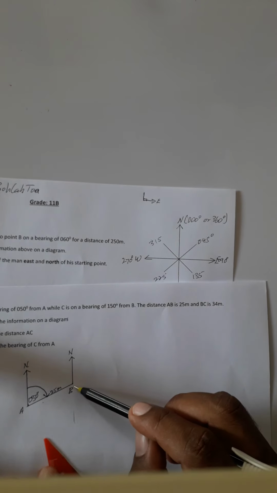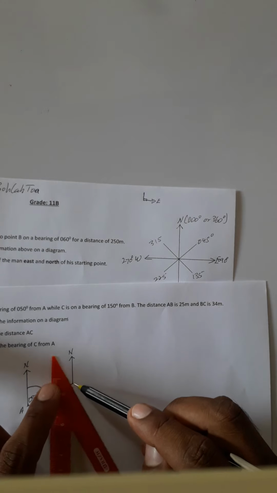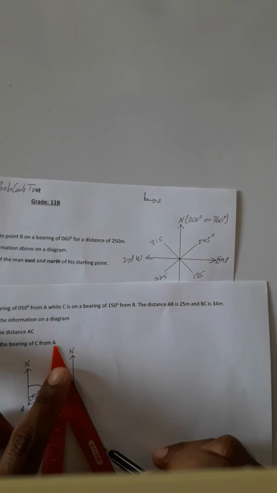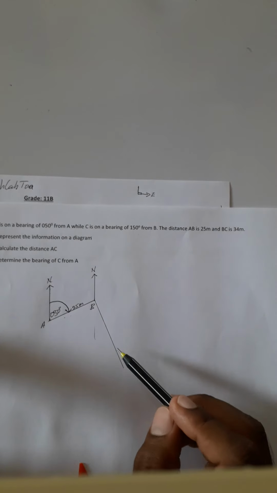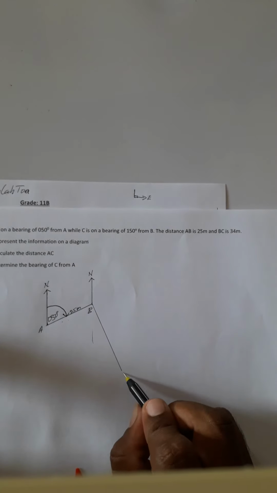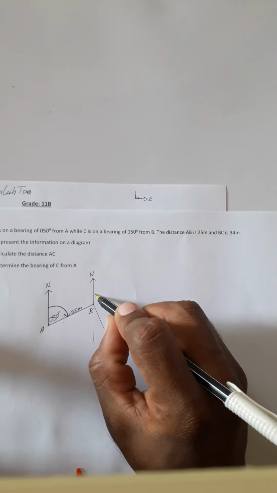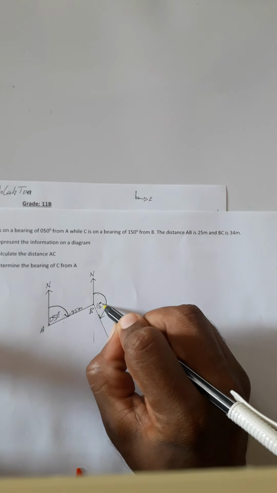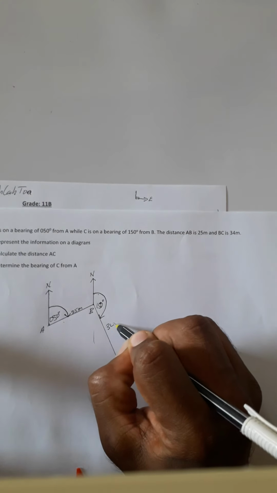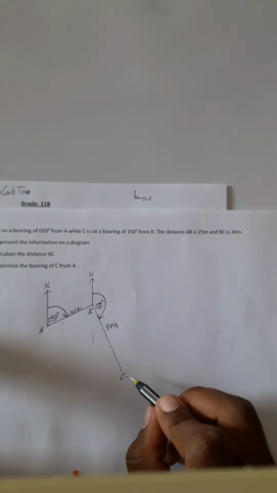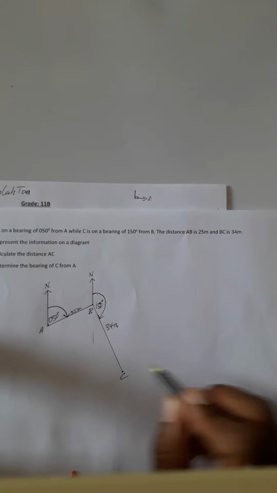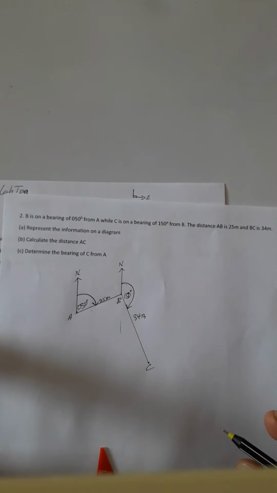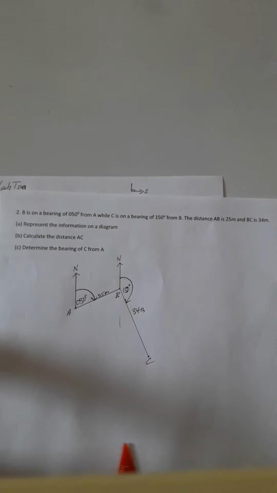So let's say that. Good. So if you look at it clearly, this line is longer than that. And here's my point C. Here's the bearing from the north line going that way, 150 degrees. This distance is 34 meters. Here is the point C. Good, so that completes our diagram. Represent the information on a diagram. Good, so we are good with that.